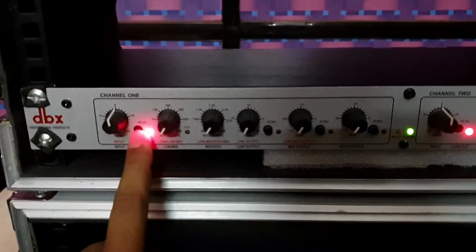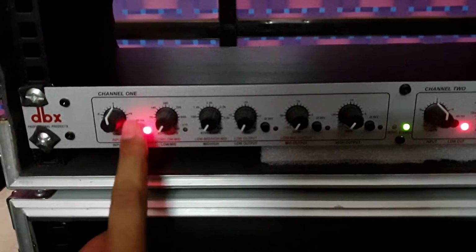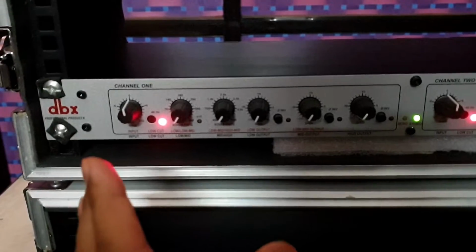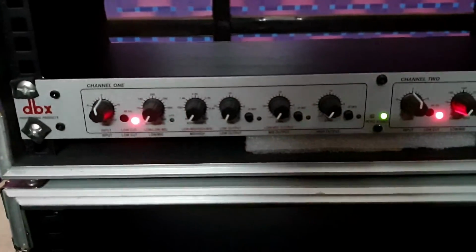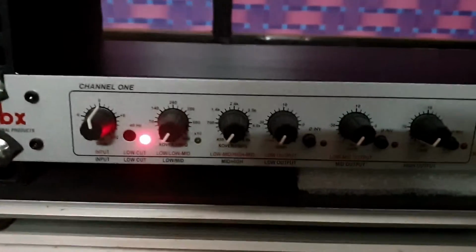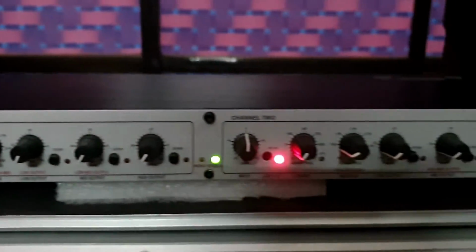And this is the 40 Hz switch, which means that once this switch is engaged, once you see the red light on, all the frequencies less than 40 Hz are cut off and all the frequencies from 40 Hz and above are being sent through. Both the channels have the same functions. And this is the close-up look on the Dbx 234XS crossover, the front look.